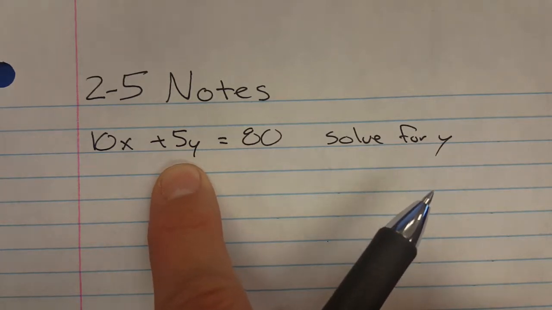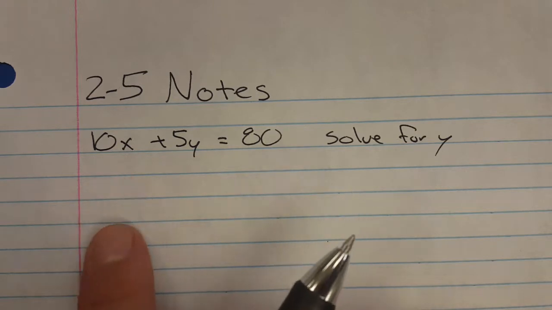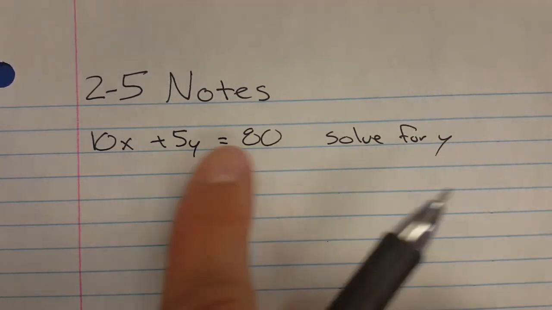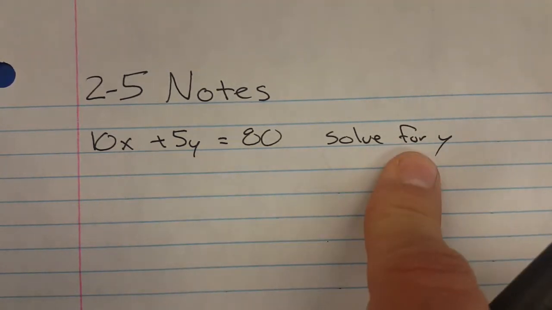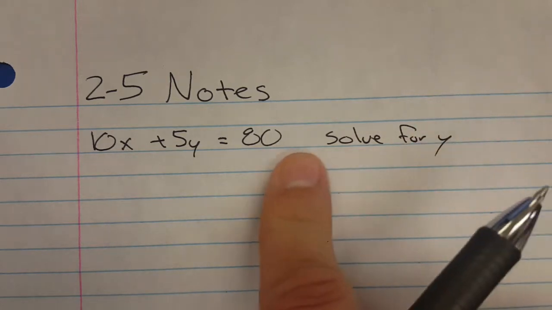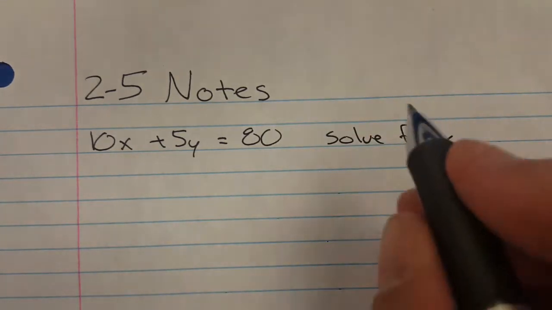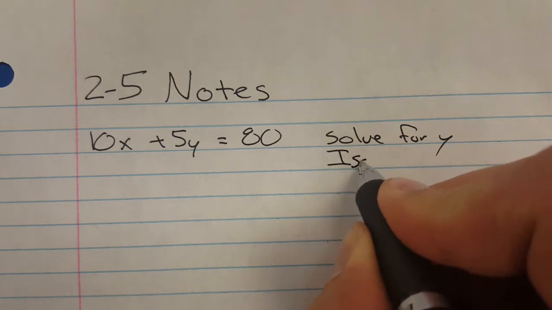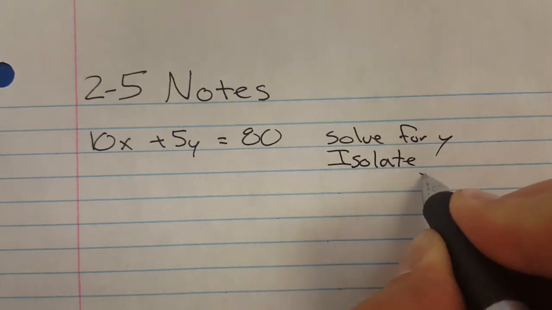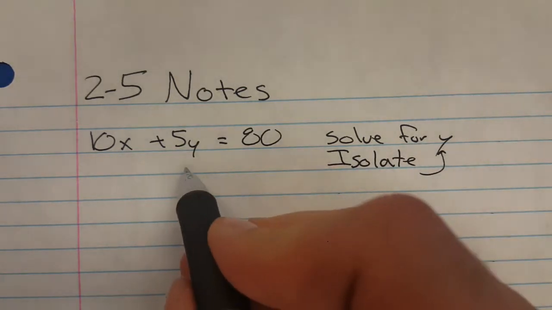Solving for y in this case is absolutely no different than solving for x if x was the only variable. So normally what we do is we solve when there's a single variable. What do we do when there's two? I could solve this for x or I could solve it for y, but just to switch things up, we're going to solve for y. Remember, what does it mean to solve? It means isolate. So we have to isolate this y.